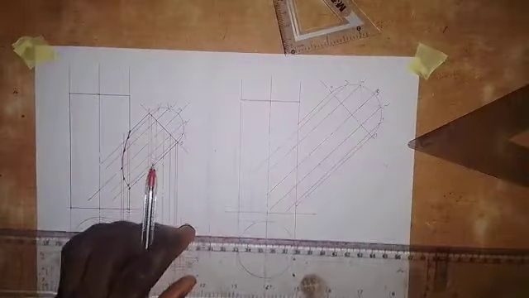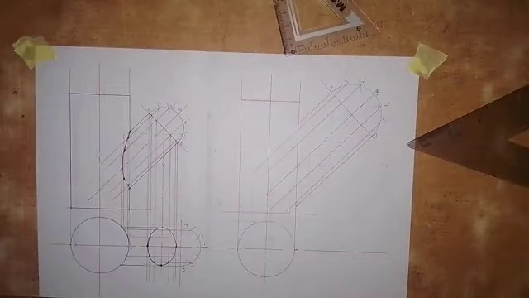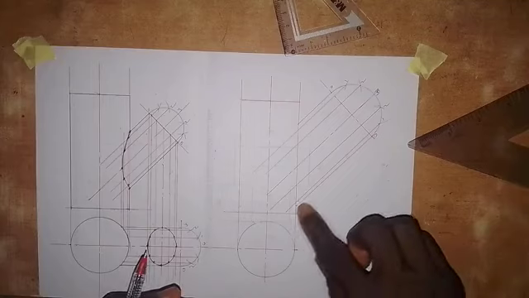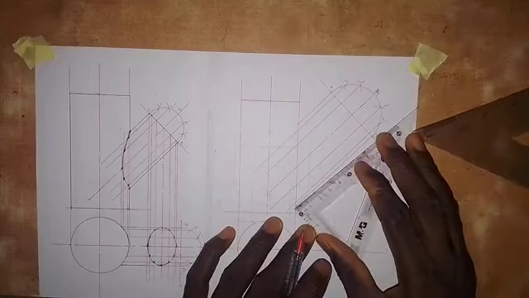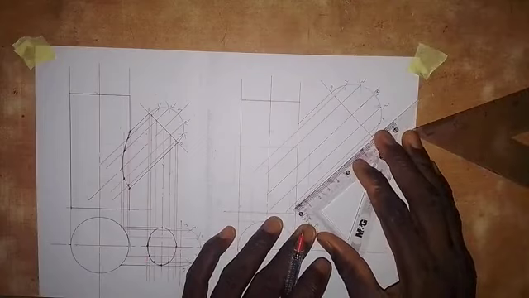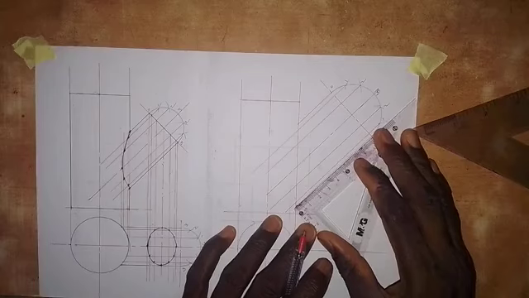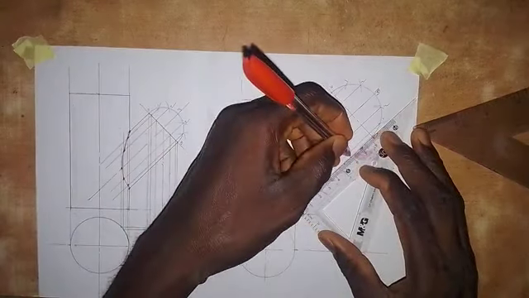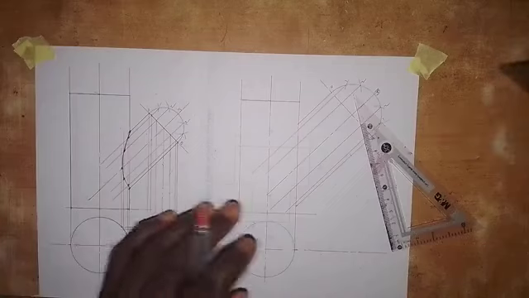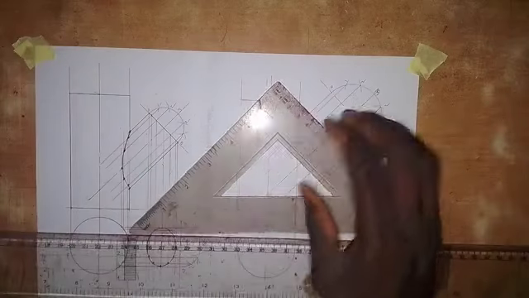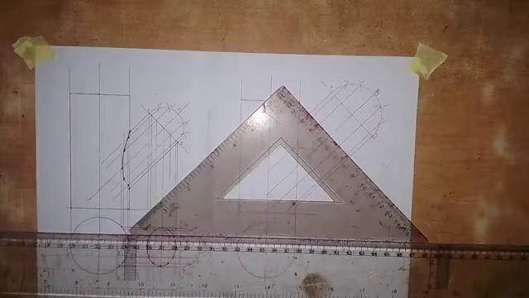Now we need to take the length of the inclined pipe, which is 60 millimeters, along this part here. So from this point where this line touches the vertical pipe, I will take a measurement of 60 millimeters. So here is 60 millimeters. Then I'm going to use the 45 degrees set square to draw the line.